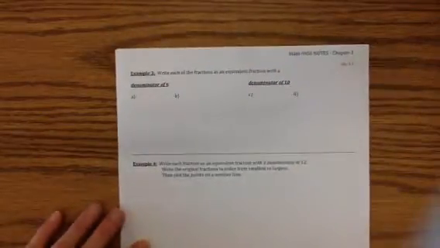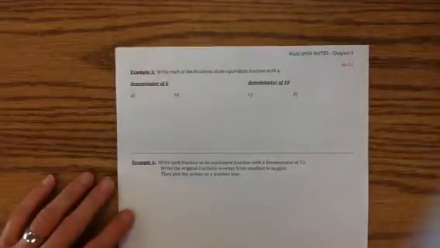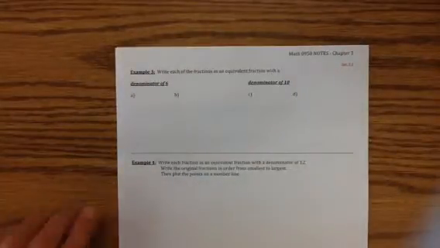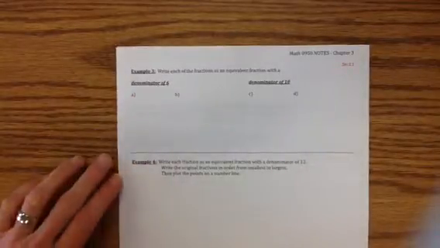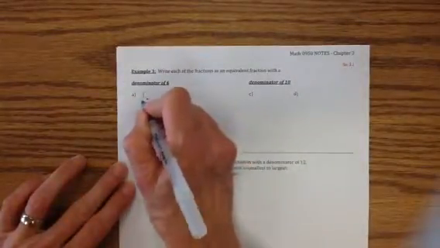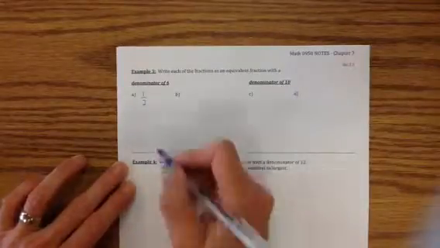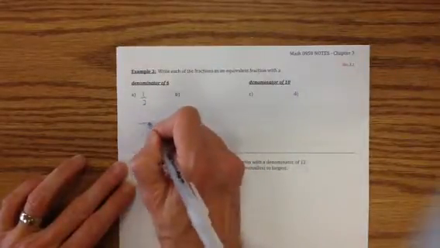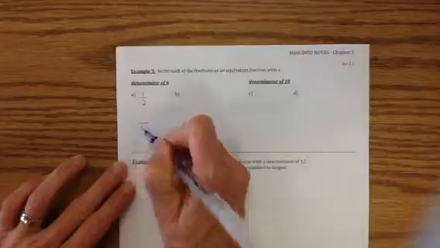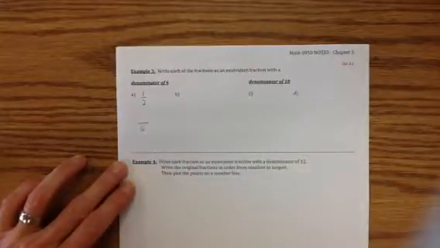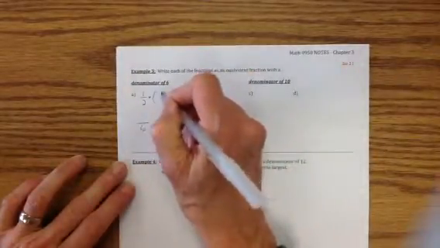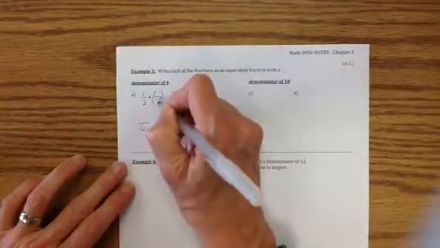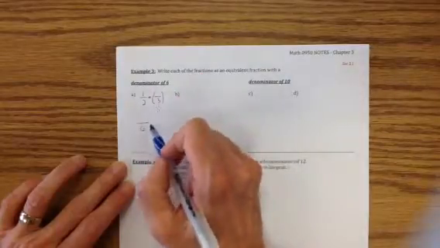So let's move on here. We're going to talk about writing fractions with a denominator. This time let's make a denominator of 6. So first we'll do 1/2. We've done this before, right? We want to figure out how to make this fraction an equivalent fraction to 1/2, but with a denominator of 6. We know we need to multiply 1/2 by what number? Yep, 3, because 2 times 3 is 6.